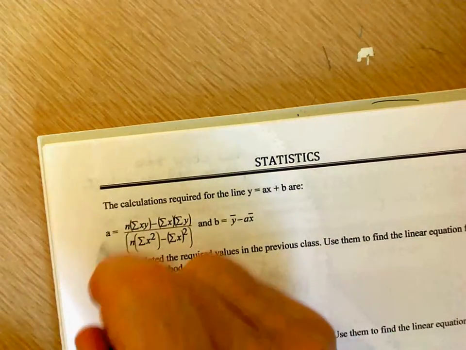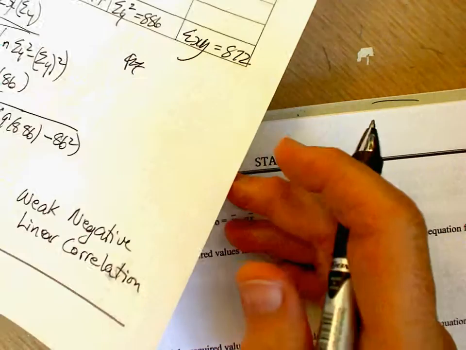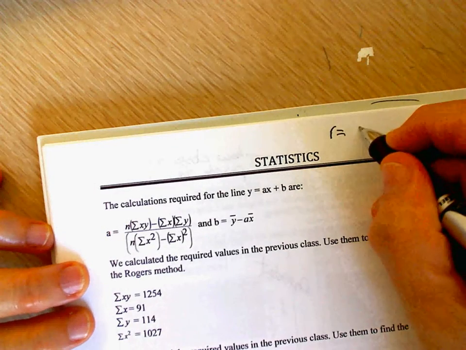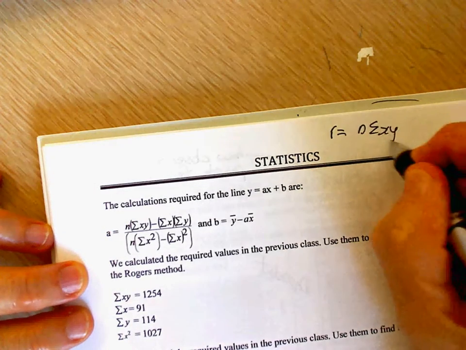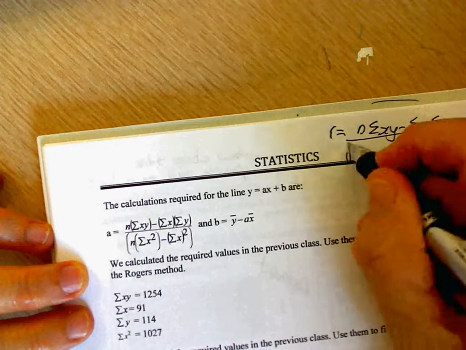So if you were to look at this equation, it's very similar, and compare it to the R. That's the R equation, right?